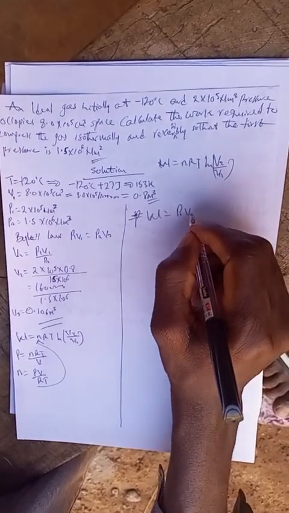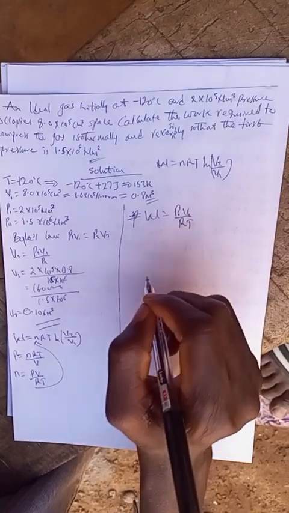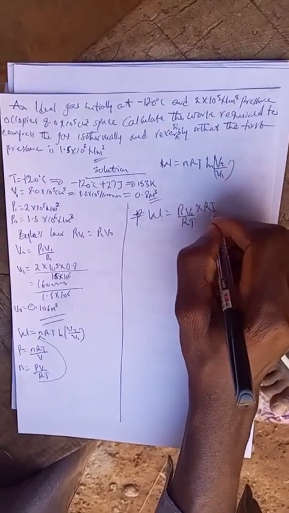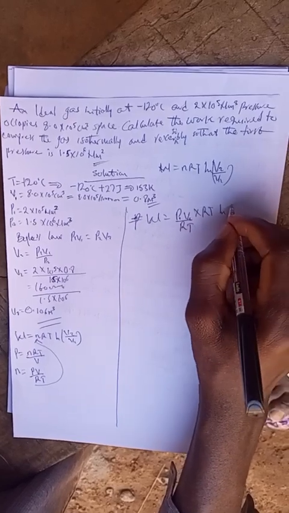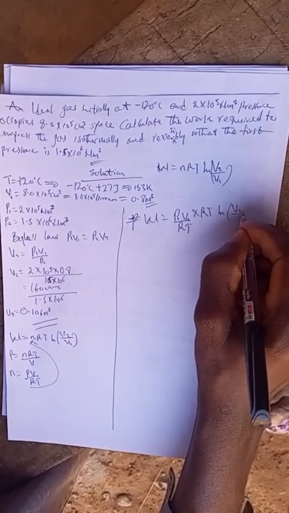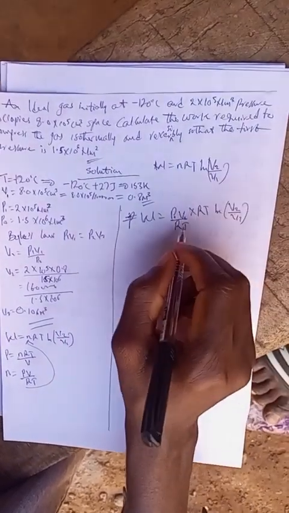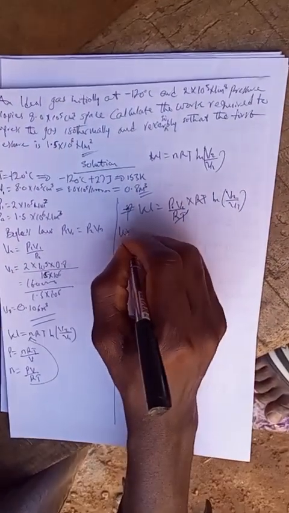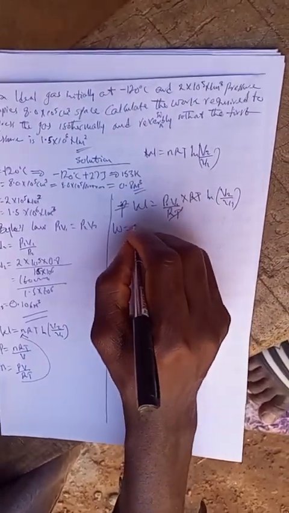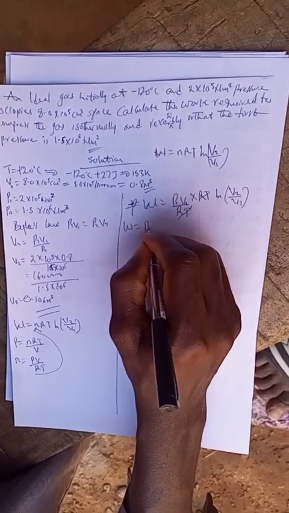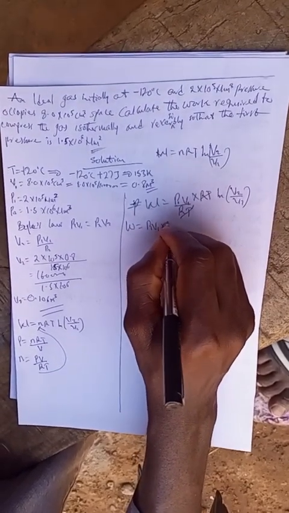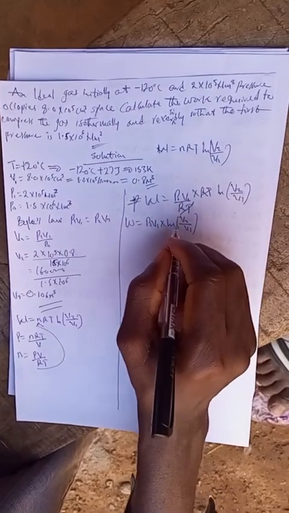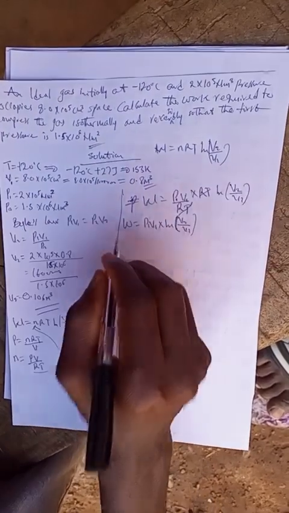Then times RT ln(V2/V1). RT cancels RT here, so we have W is equal to P1 V1 times ln(V2/V1). This is the formula we are going to use to calculate the work done.